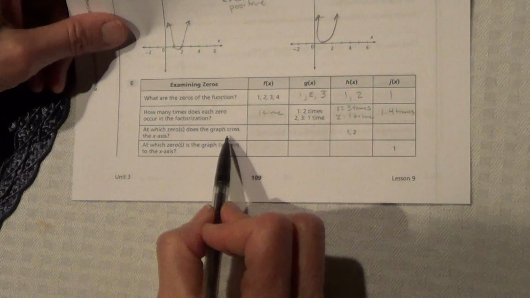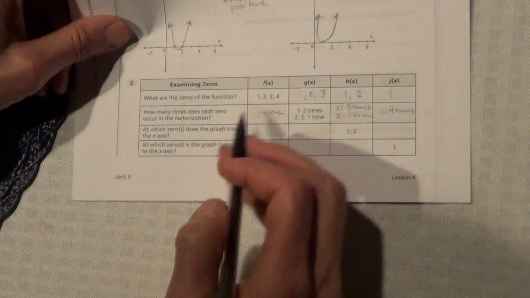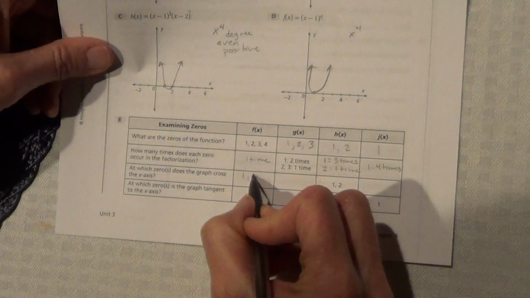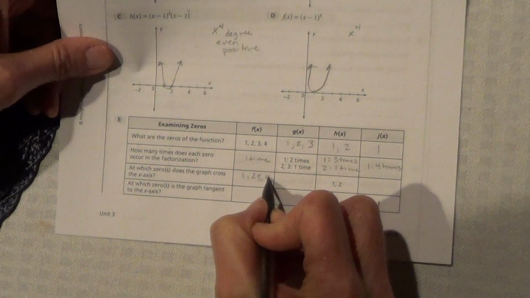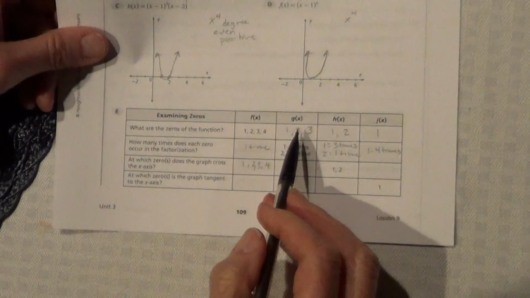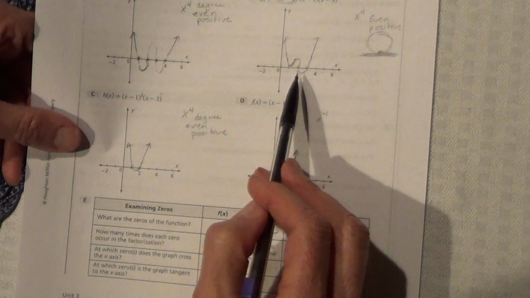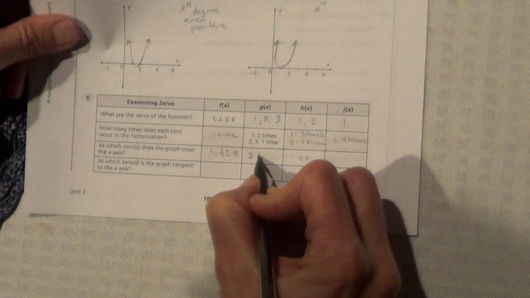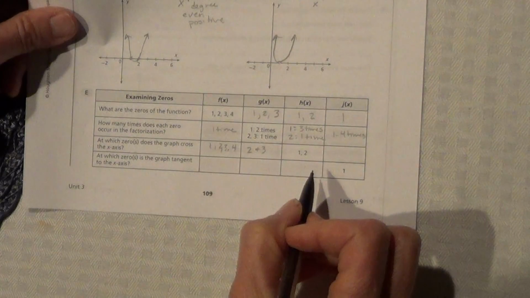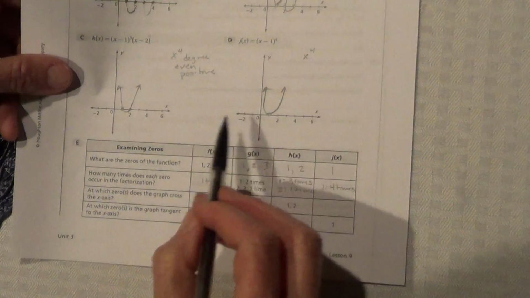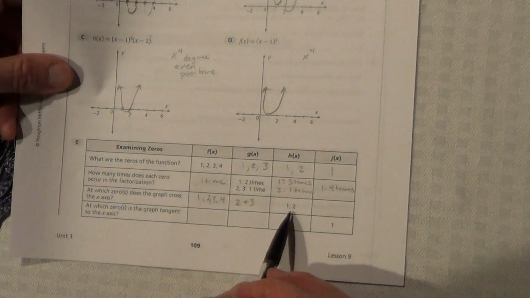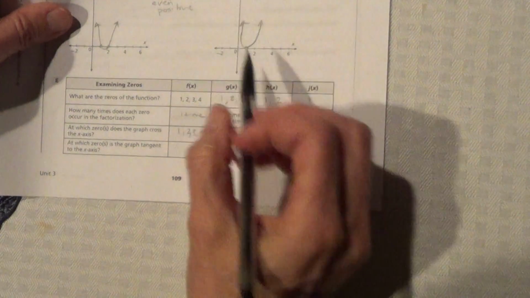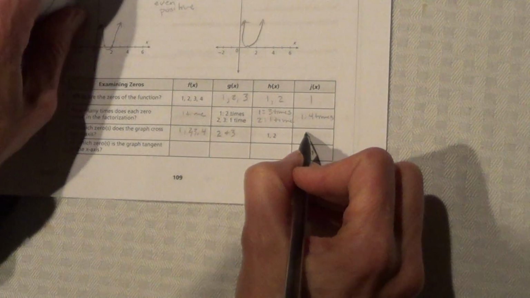At which zeros does the graph cross the x-axis? On this one, it's at each one, so 1, 2, 3, 4. On this one, g of x, it only crosses at 2 and 3. Here, on c, it crosses at 1 and 2. And on d, none.